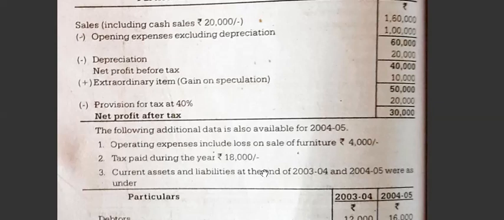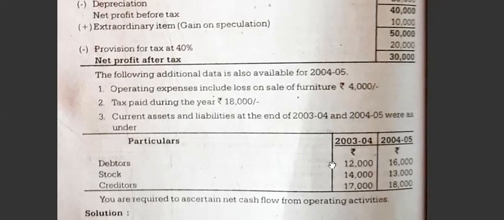Current assets and liabilities for the 2 years are given. You are required to ascertain the net cash flow from operating activities. So in this problem, they have asked you to calculate only the cash flow from operating activities. This will come for 12 marks. But when they ask you to prepare a cash flow statement, then you have to go for operating, investing, and financing. In this problem, they have specifically asked for cash flow from operating activities, so we will go for the solution.